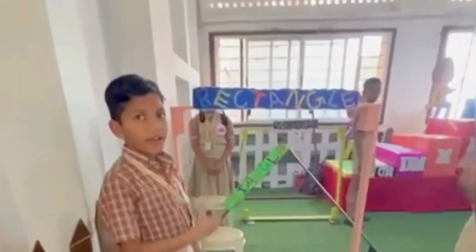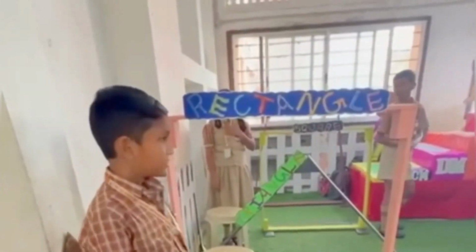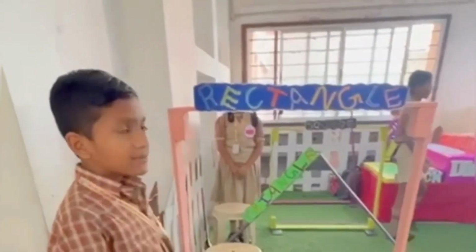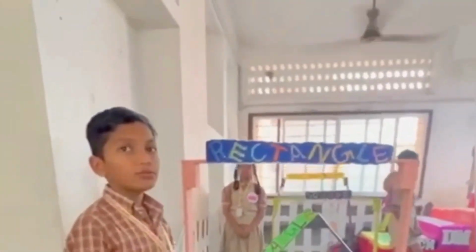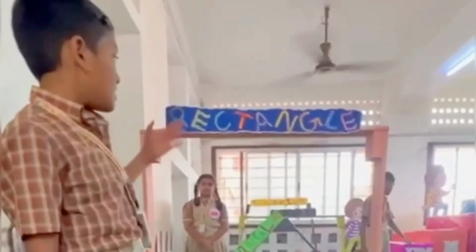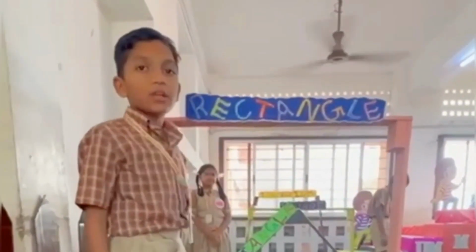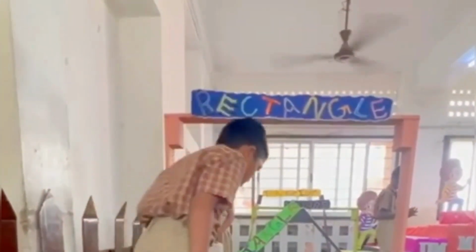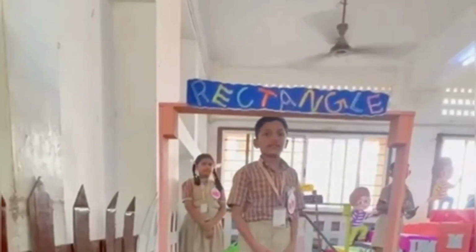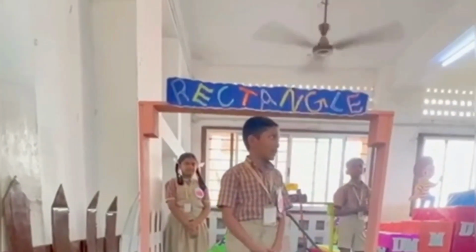I am Sufyan from 6th grade. I am Ashita from standard 6. In this park, we are eager to show 2D shapes: rectangle, triangle, square and trapezoid. A rectangle has 4 sides, and the opposite sides are equal.